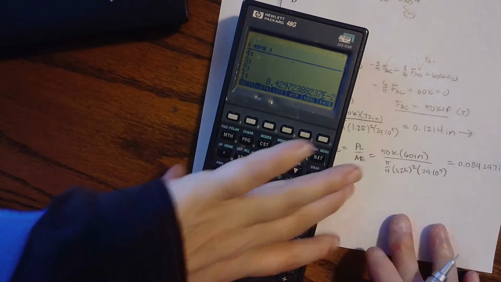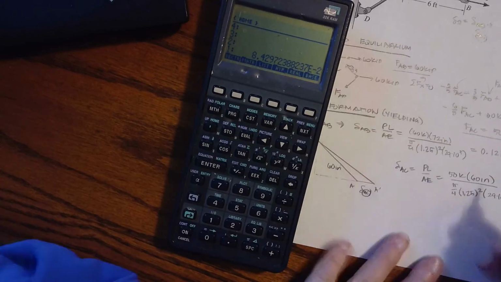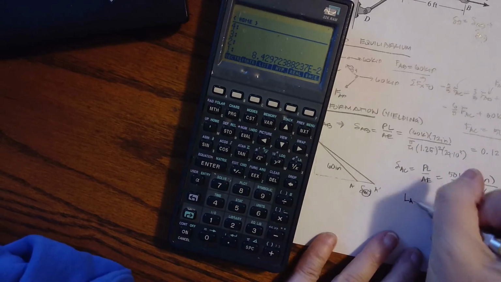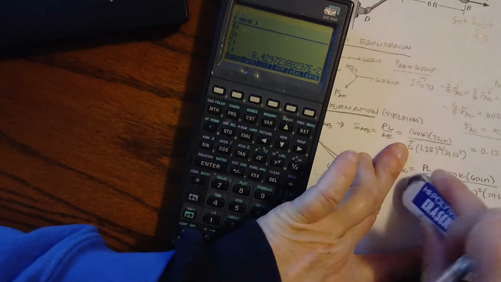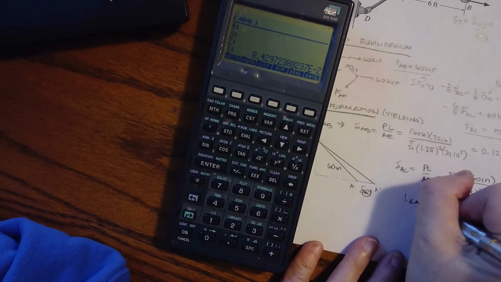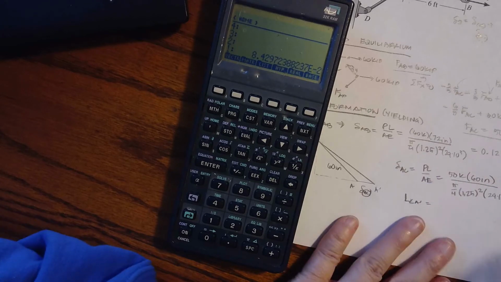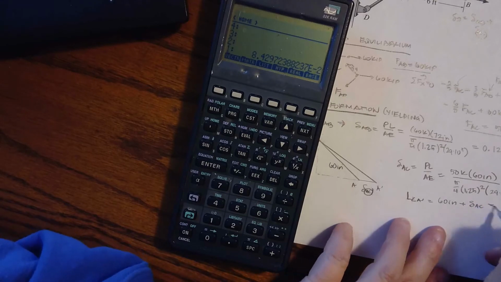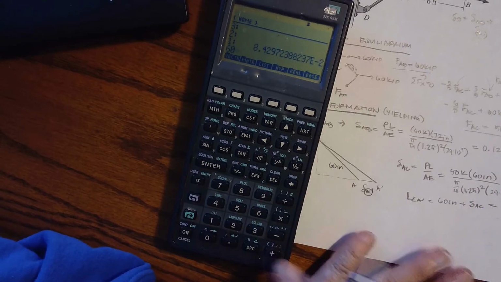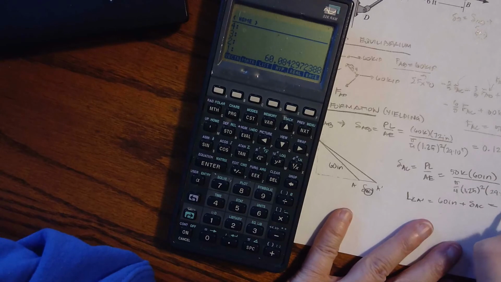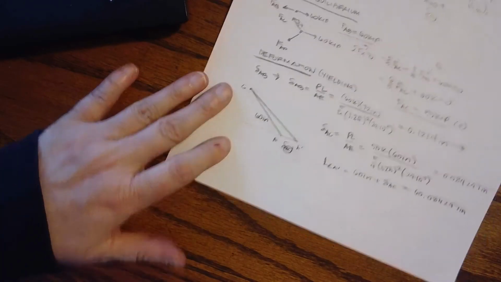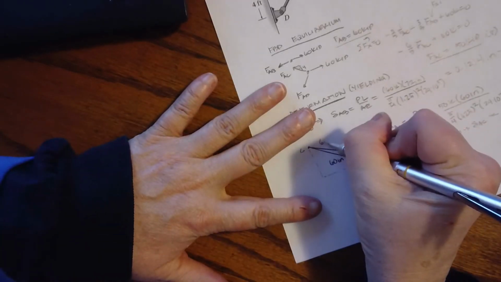0.08429 inches. And if I want to know this final length, when I'm looking at A prime to C, so C to A prime, I know that's going to be the original length of 60 inches plus the change in length. So let's add 60 to that, and I get 60.08429 inches. Okay, so let's mark that here.